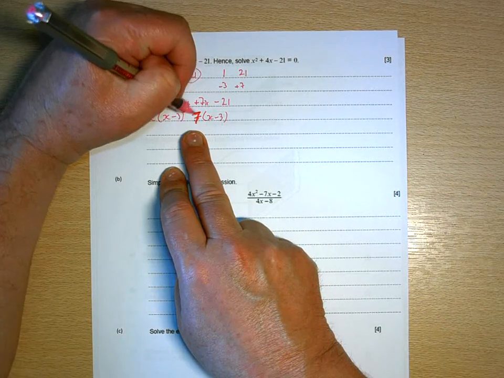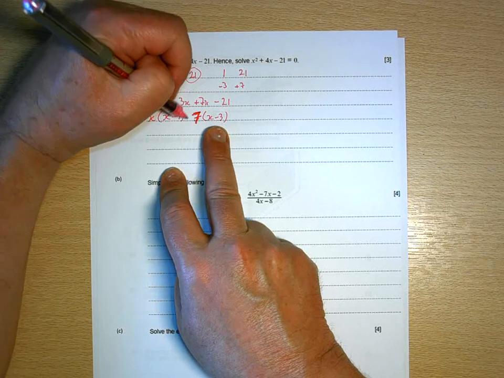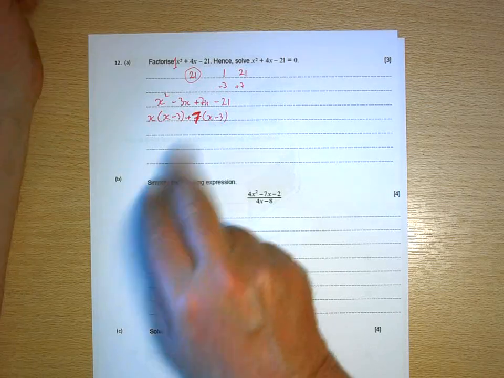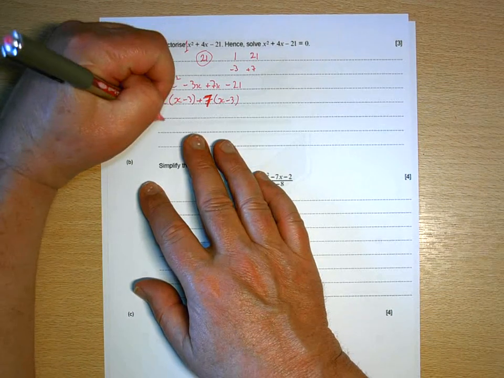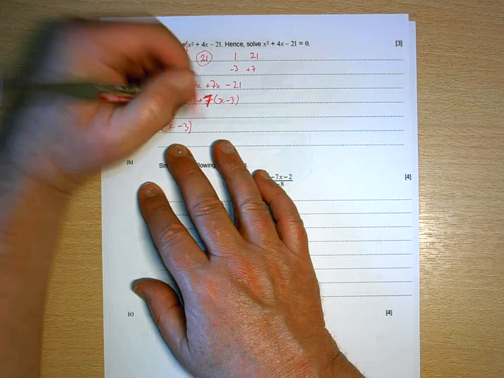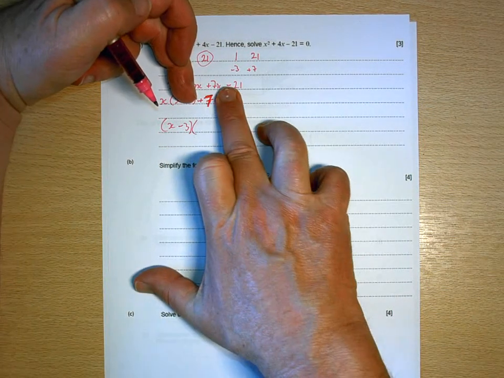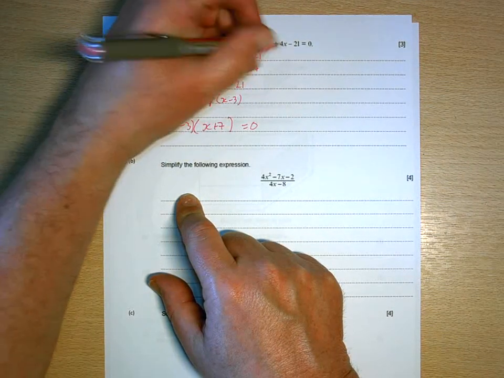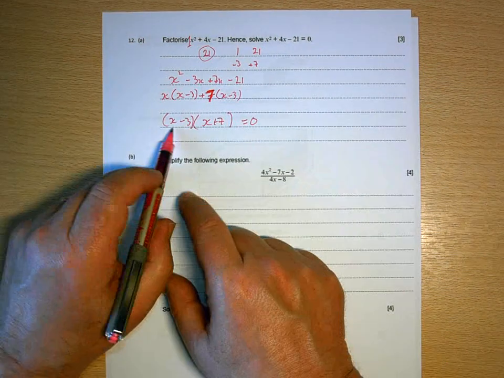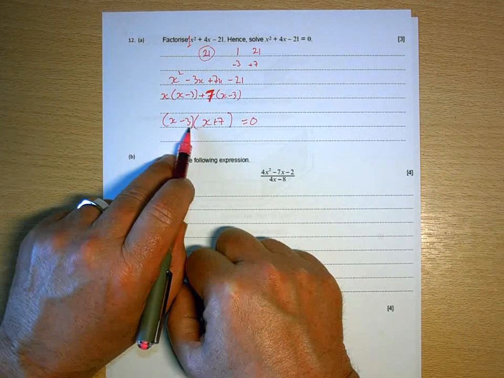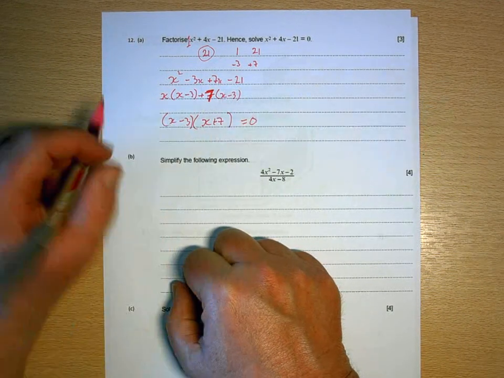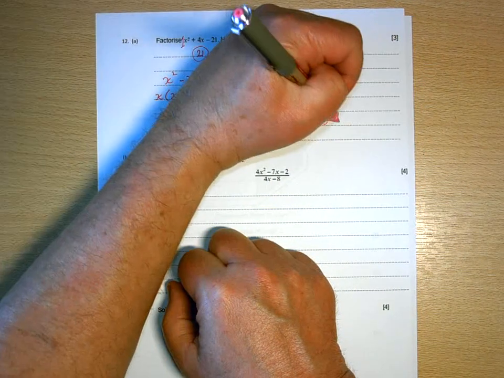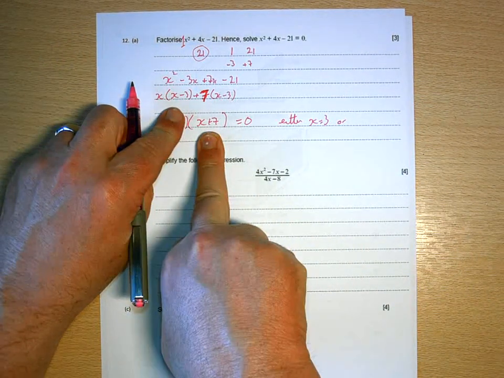7 out of there. And I want it to be a plus to make 7x plus times a minus 21. I've got the repeated x minus 3, and in the second bracket goes my x plus 7. I then put that equals to 0, which means I need to choose a value of x which will make that bracket go to 0, which will be 3. So we say either x equals 3 or the value of x that would make that go to 0, which would be negative 7.